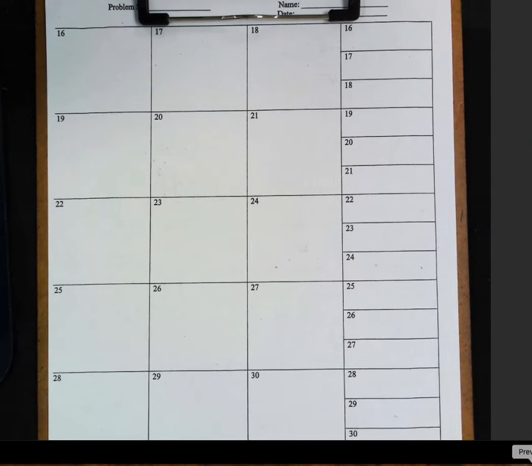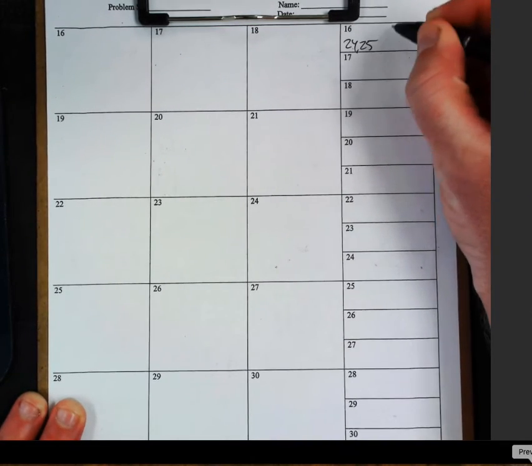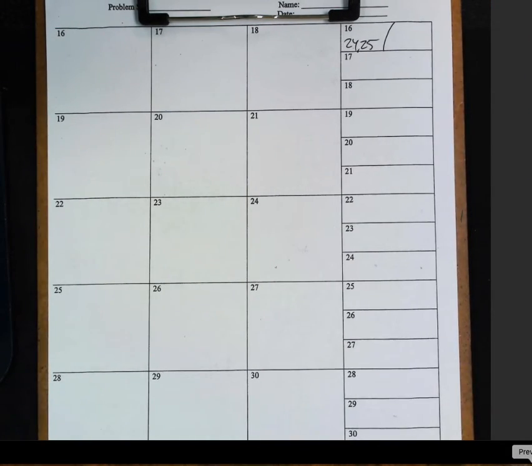Number 16. Between which two consecutive numbers is the square root of 600? 25 squared is 625, so I need the one below it, which would be 24 and 25.